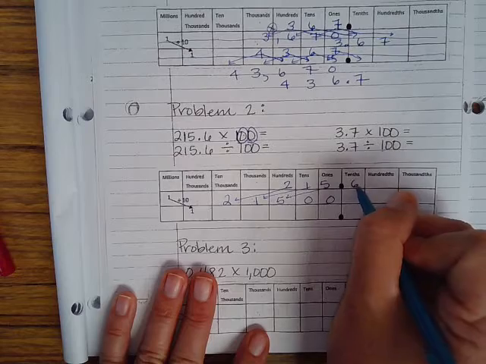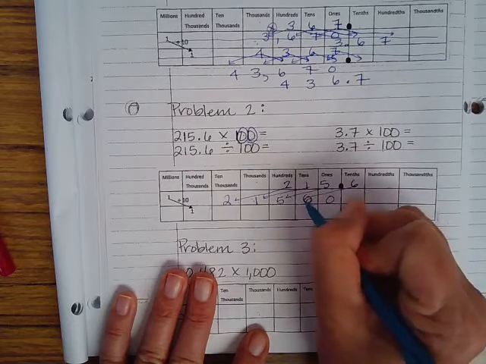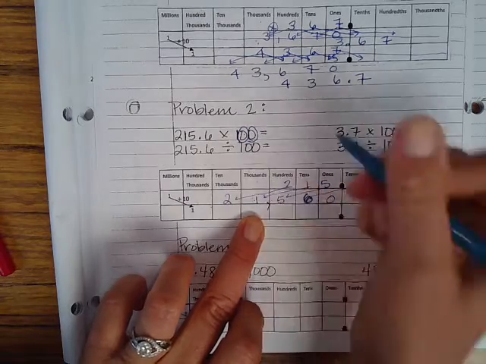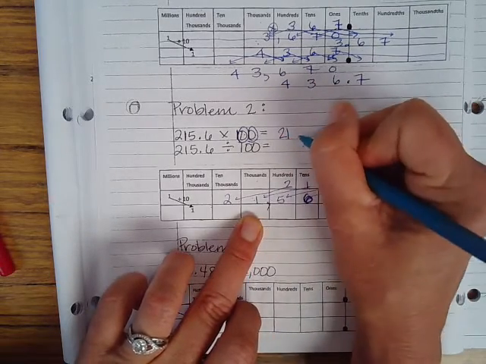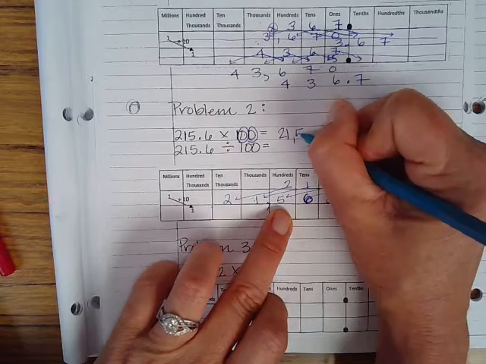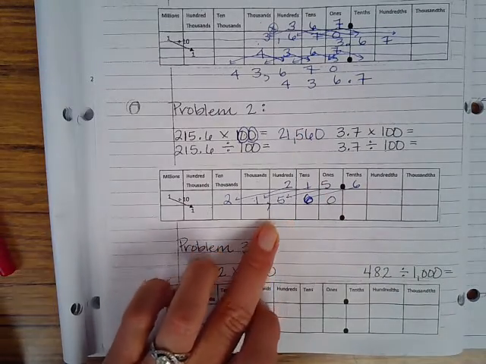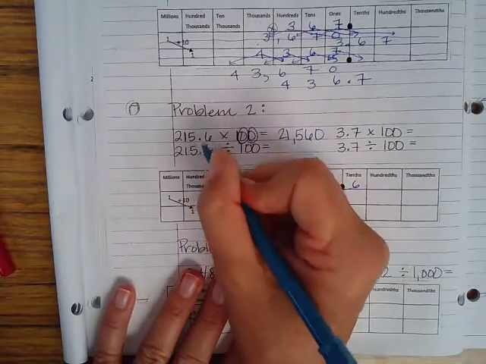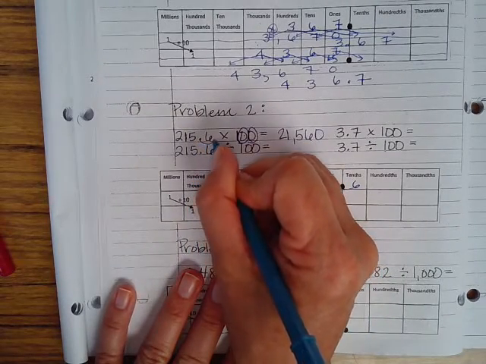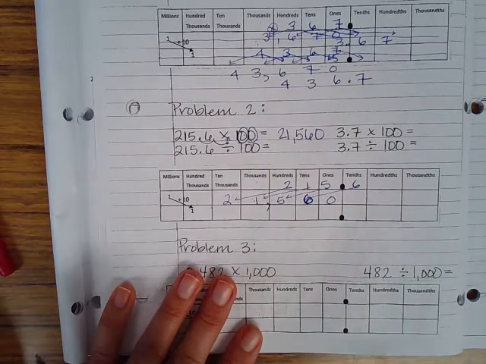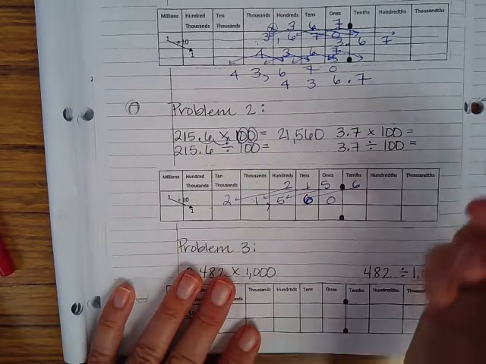Sorry, I made a mistake. So now this becomes 21,560. Now, another way of doing it, all you have to do is move this decimal twice in this direction, and you're going to get the same number.